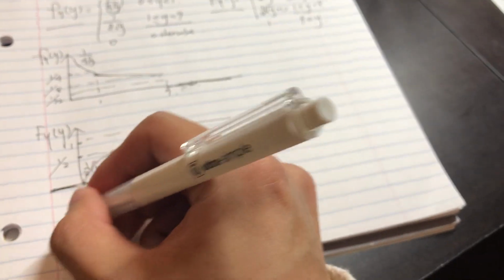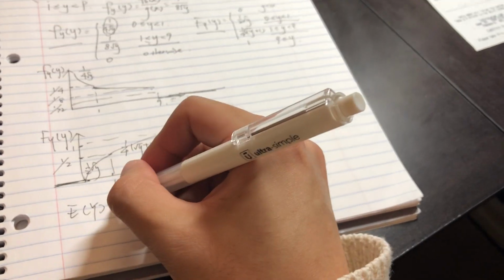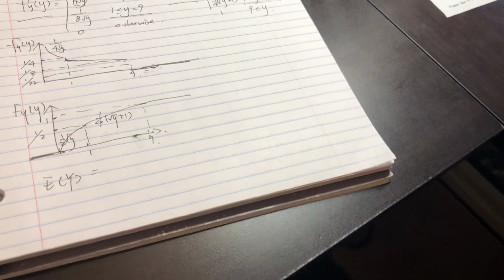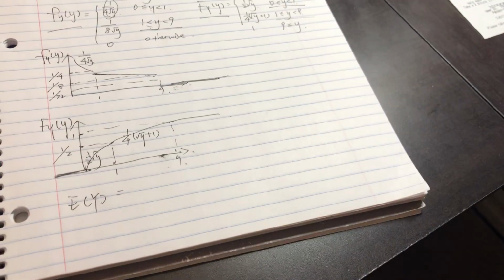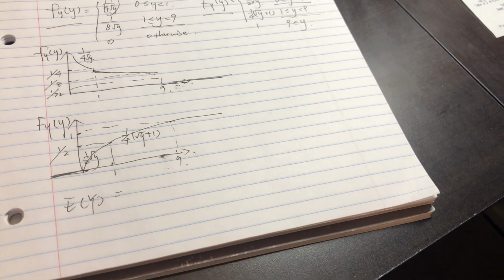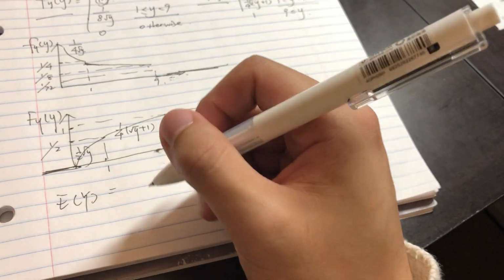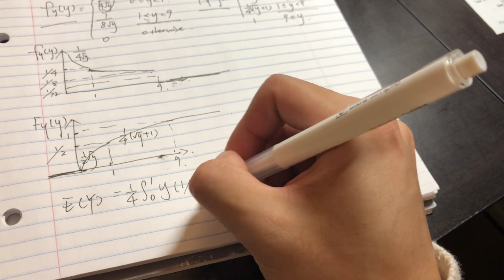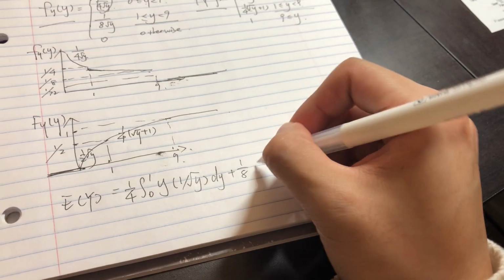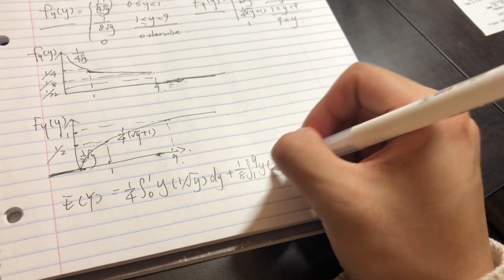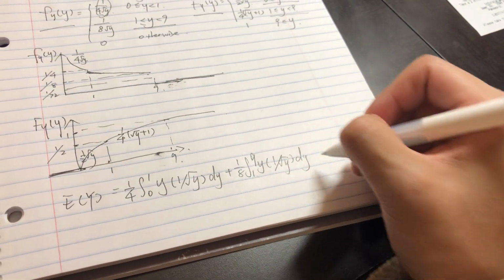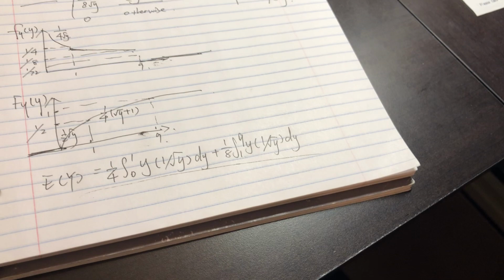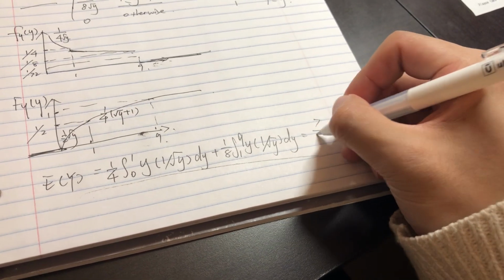Yeah, and for E[Y], it's much easier if we have the function, because we just need to do the simplest calculation like this. When we calculate this equation, we can get the answer, which is 7 divided by 3.